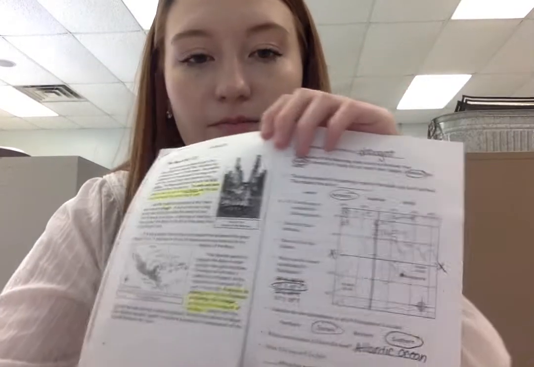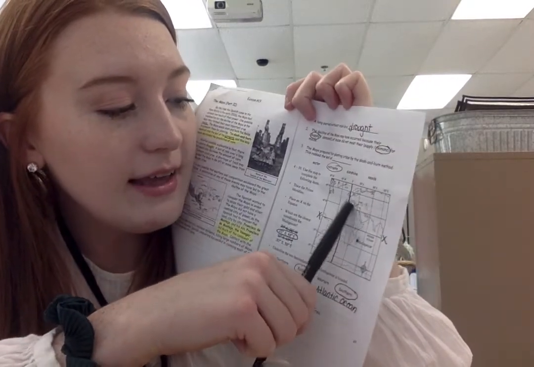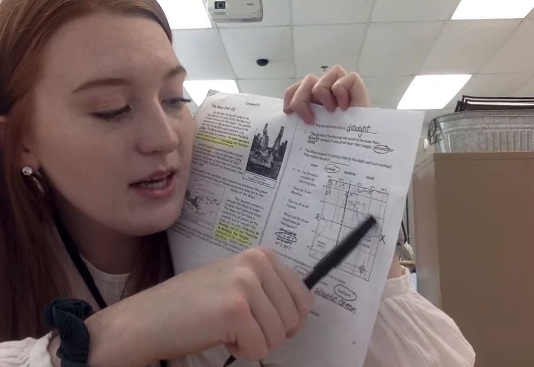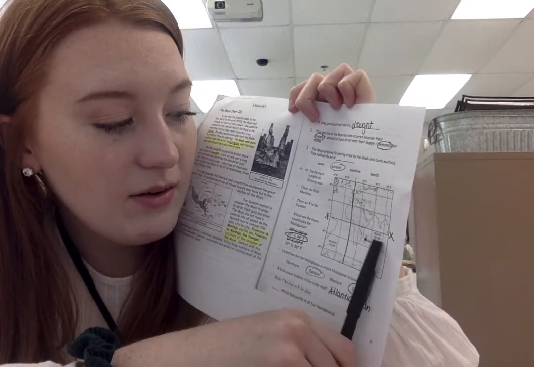Awesome. Write T for true and F for false. Africa has parts in all 4 hemispheres. So let's take a look here. So for our eastern hemisphere, Africa is located in some of the eastern hemisphere. Let's look at our southern hemisphere right in here.